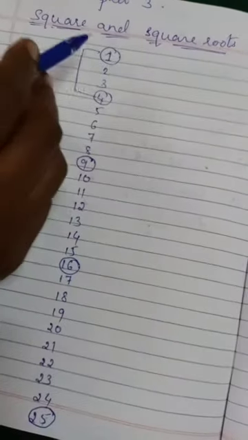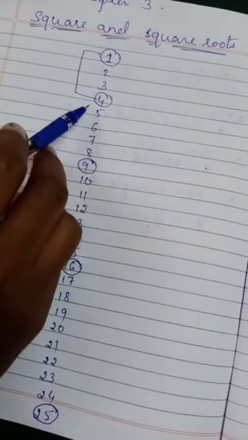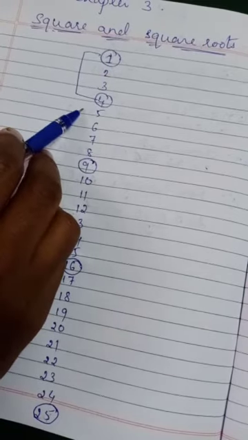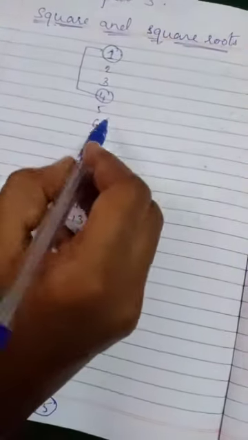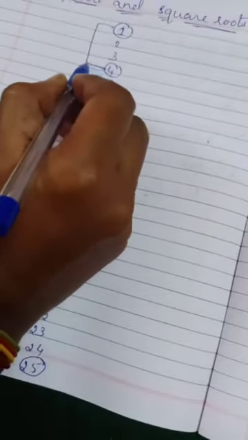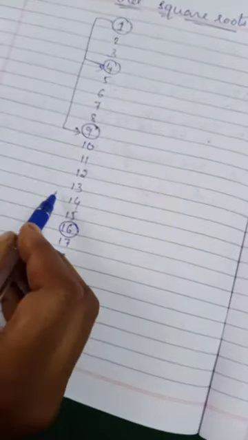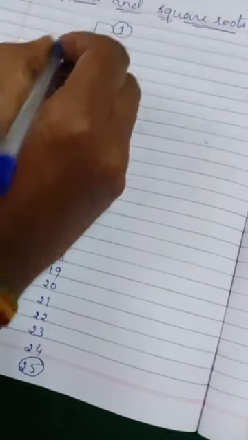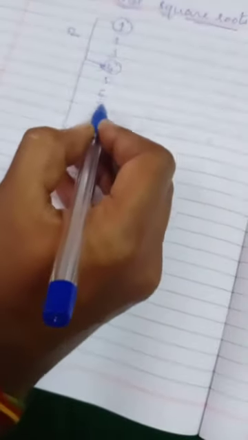So let us consider first the numbers between 1 and 4. There are two non-square numbers between these consecutive square numbers, that is 2 and 3 here. Now let's take a look between 4 and 9. From 4 to 9 there are 4 non-square numbers.